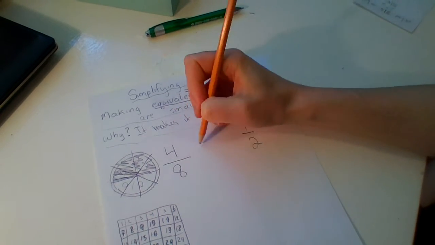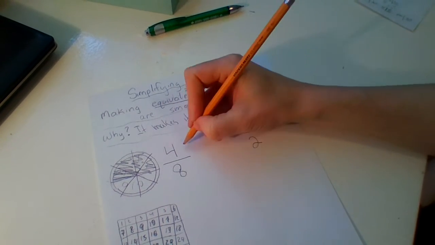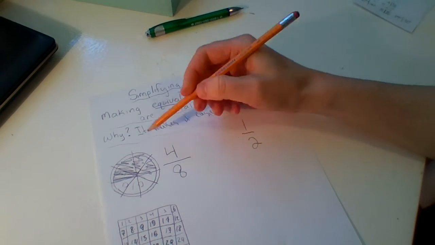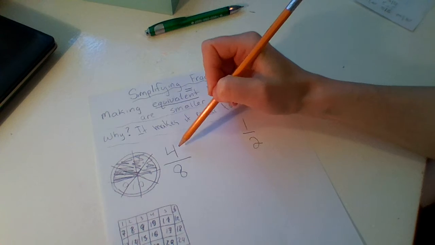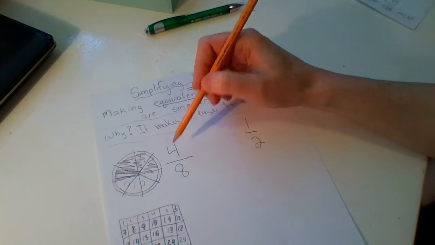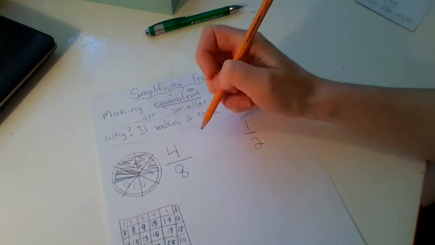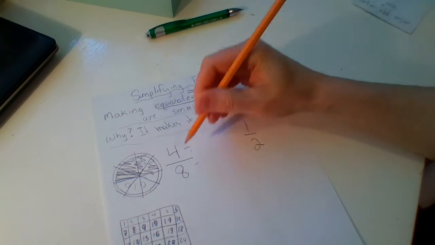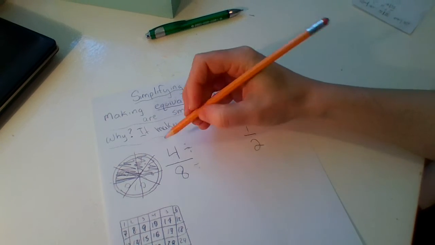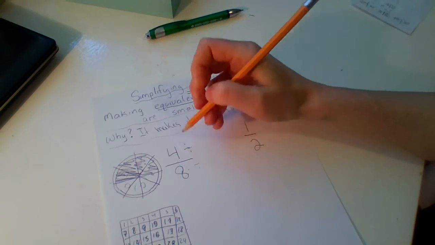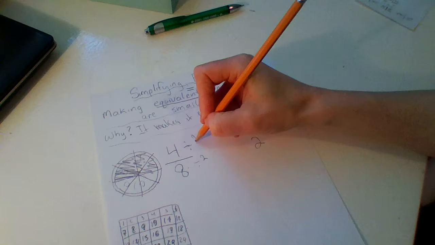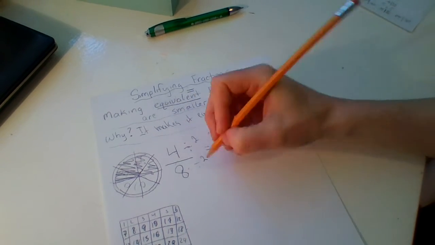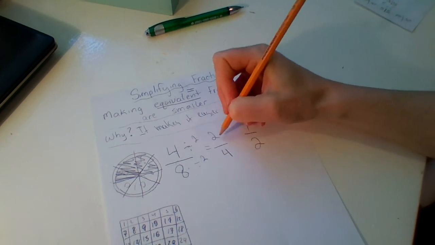But maybe you don't know how to do that. Maybe you couldn't think of that. How we do that is we find the highest number that goes into both 4 and 8. The highest number that goes into 4 and 8 is 4, which would give us how many 4s go into 4? 1. How many 4s go into 8? 2. But I'm going to show you an easier way to do it because when we get into the harder ones, this can help. We can know that these are both even numbers. We can divide them by 2. 4 divided by 2. How many 2s go into 4? 2. How many 2s go into 8? 4. So I have 2/4.